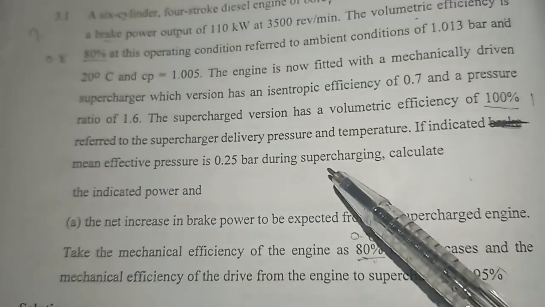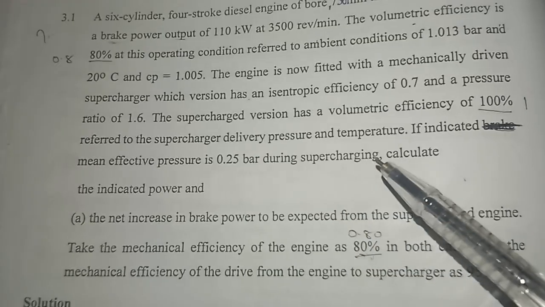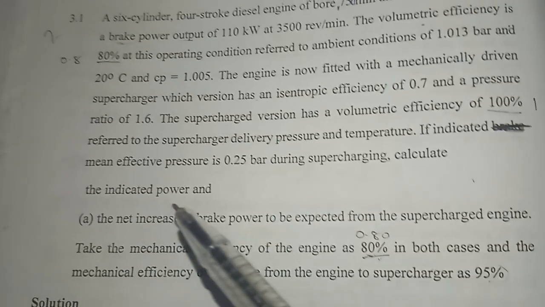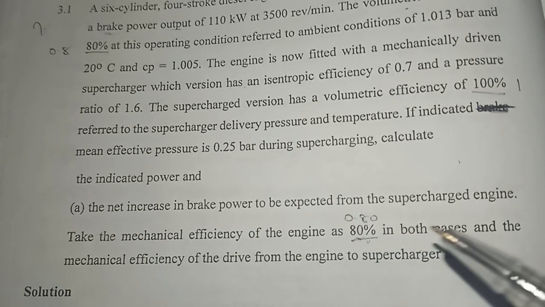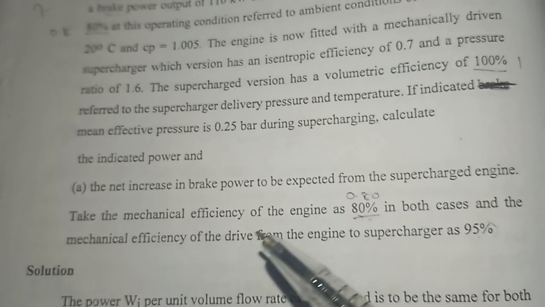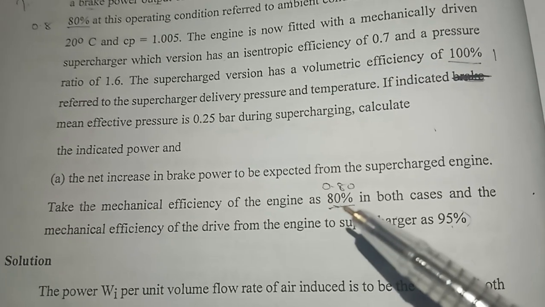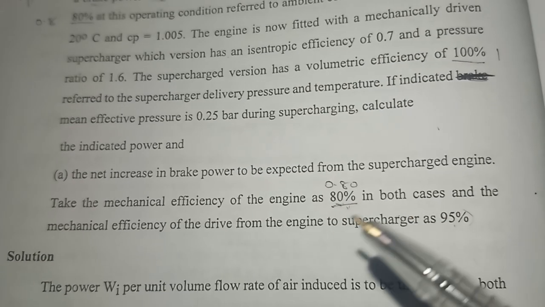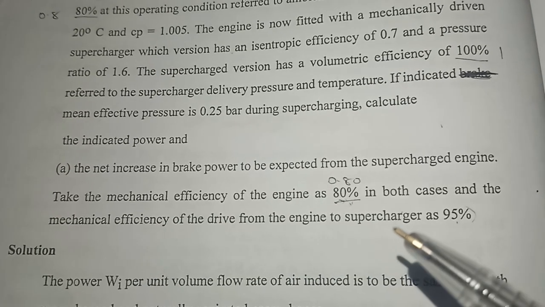If the indicated mean effective pressure is 0.25 bar during the supercharging, calculate the indicated power and the net increase in the brake power to be expected from the supercharged engine. Take the mechanical efficiency of the engine as 80% in both cases and the mechanical efficiency of the drive from the engine to the supercharger as 95%.